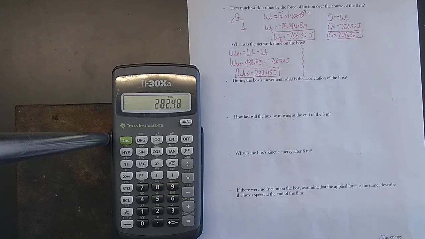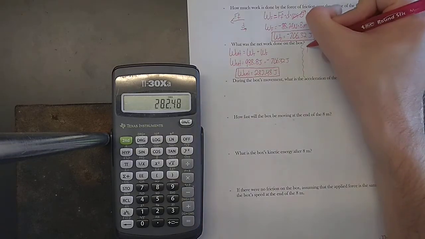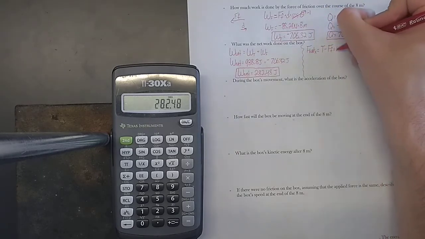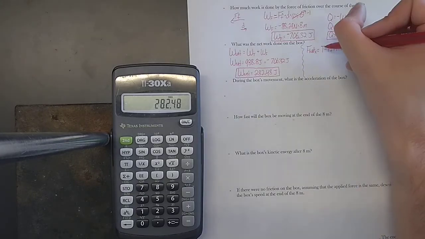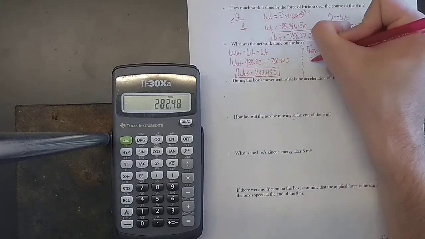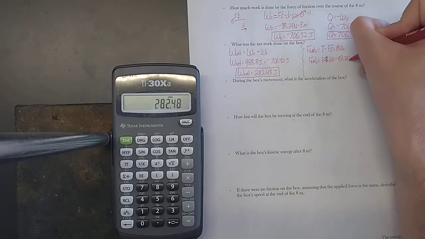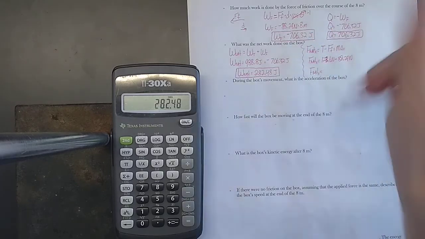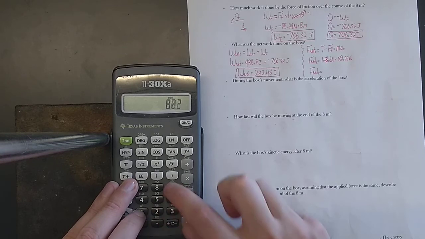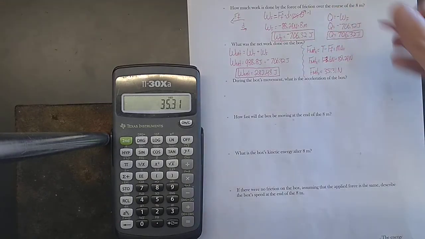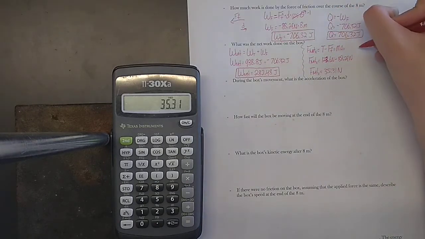The other way you could possibly find the net work done on the box is to use the net force. Now, granted, we didn't really find the net force once the box is moving, but that's easy enough to do. The net force is equal to T minus FF equals MAX. We don't even need the MAX part. We know the tension, and we know the force of friction. The net force in the x direction is 123.6 newtons minus 88.29 newtons. The net force in the x direction is therefore 35.31 newtons. And if we know the net force, that means we can find the net amount of work done.